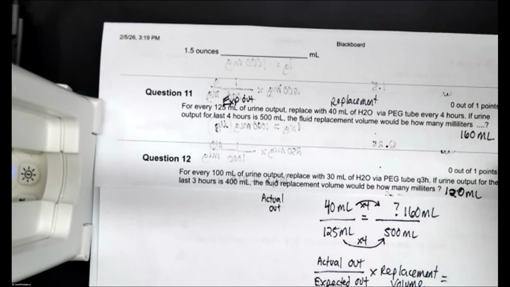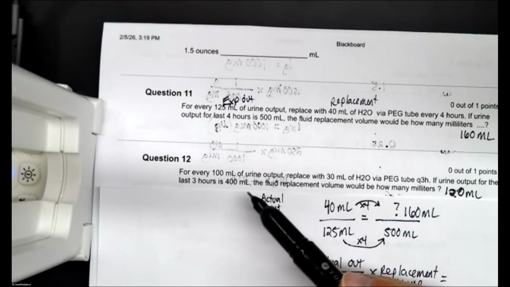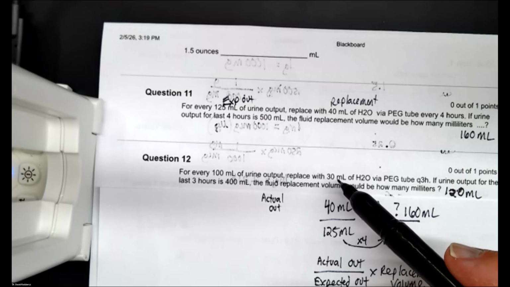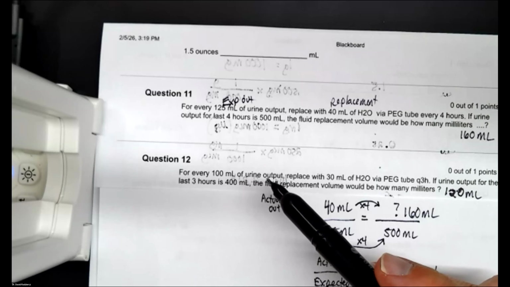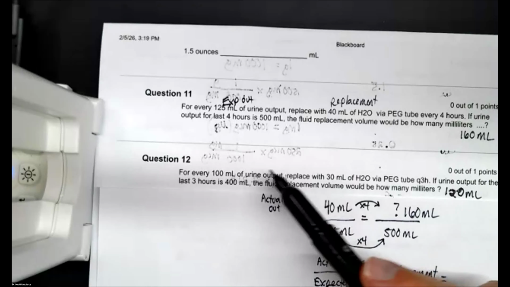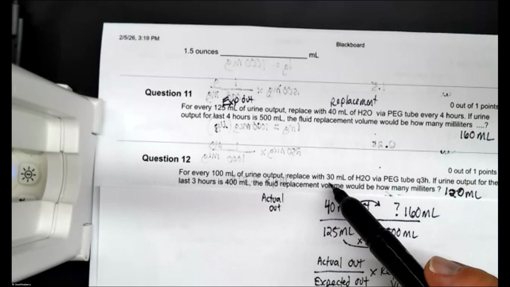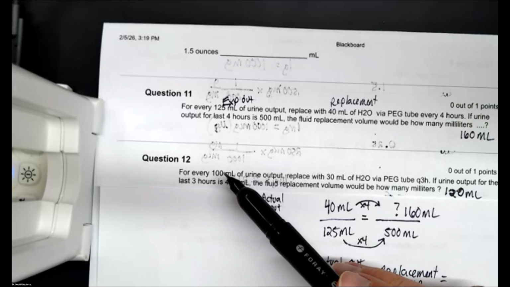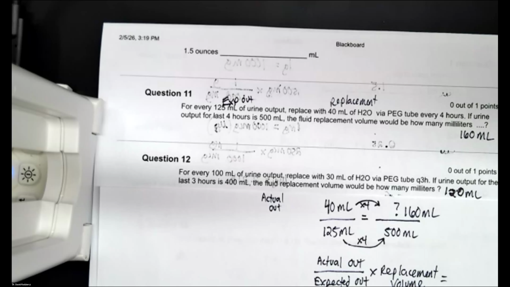So the trick is just practicing what these are. The other thing I'll mention is, if the replacement for a loss of 100 is 30 and the actual loss is 400, something that should trigger your mind is like, I'm going to give them more than 30, right? So that's how you want to make that connection. If you lose more, you're going to replace with more. If it was 100 and it replaced with 30 and they only lost 100, then your answer would just be 30. So just find the difference between these two, the 100 and the 400, and then multiply that by your replacement volume. And that should give you your answer every time.